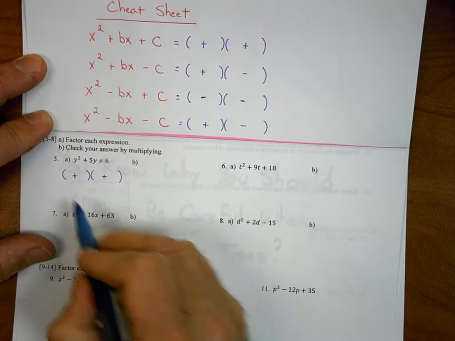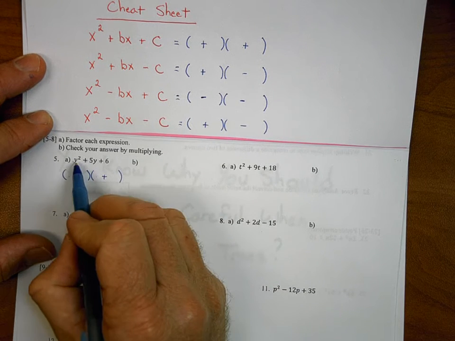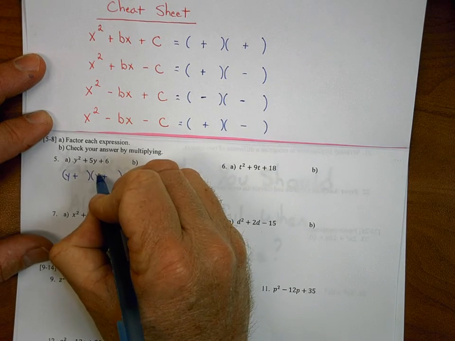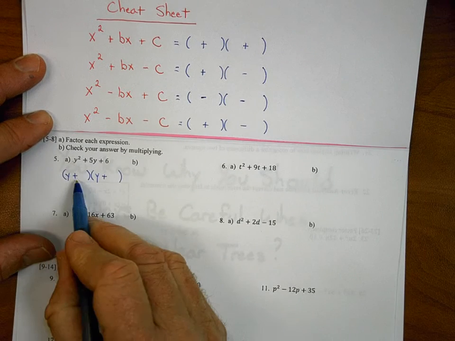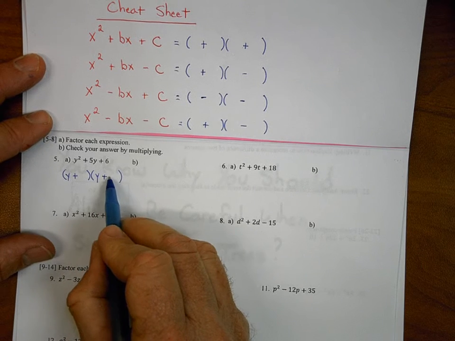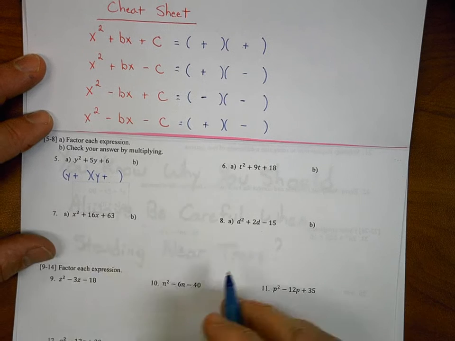Okay, so the first terms of each parentheses of our factors is going to be whatever multiplies to make y squared. Well, that's easy. We could put a y and a y there. So we know that our factors are going to be y plus some number and y plus some number. Okay, so right now everybody should be able to do that part.